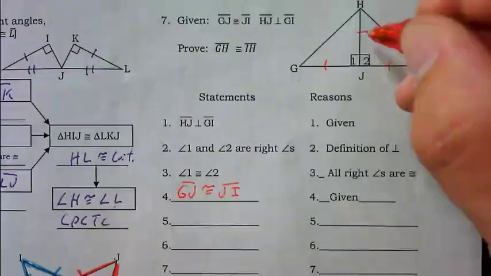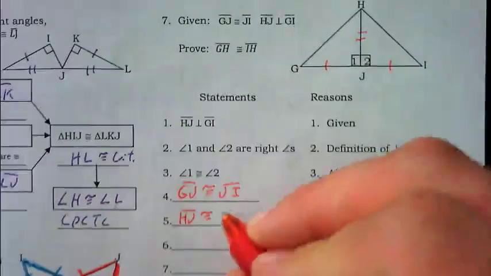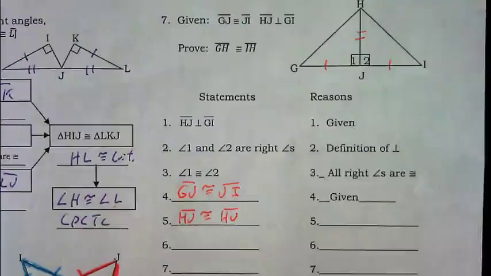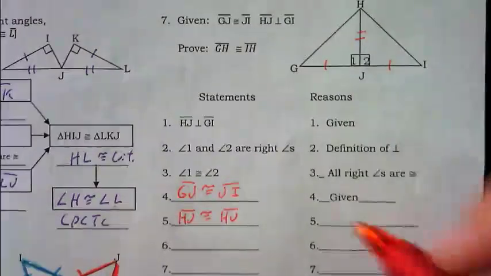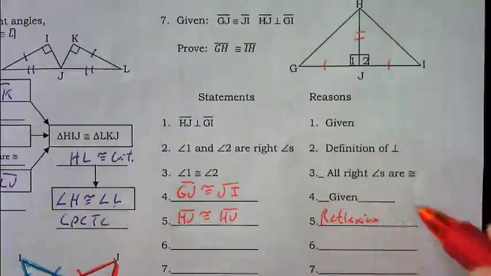Line HJ is congruent to itself. So HJ, that segment, is congruent to segment HJ. Again, you could have also listed it as JH. Why again? Reflexive property.